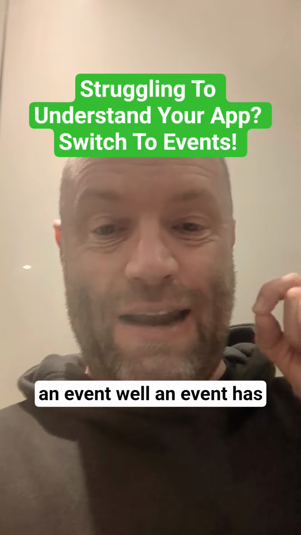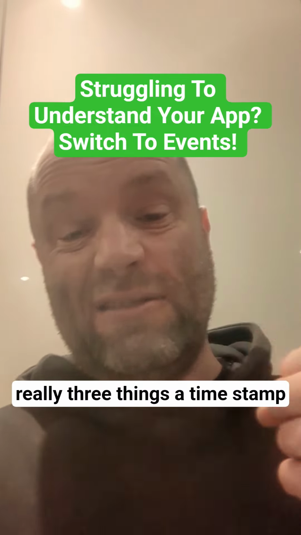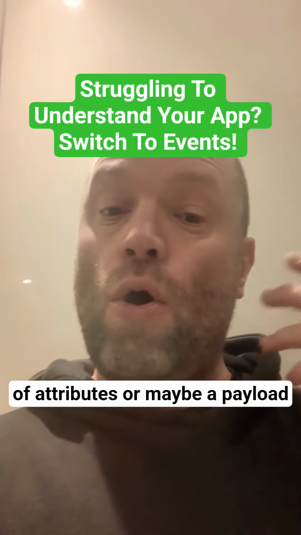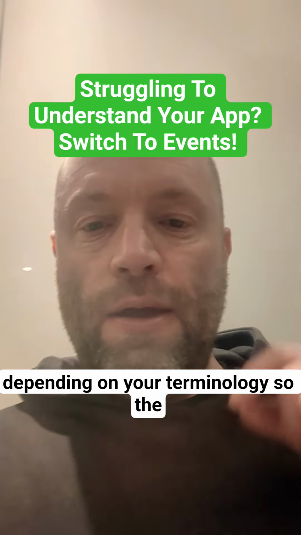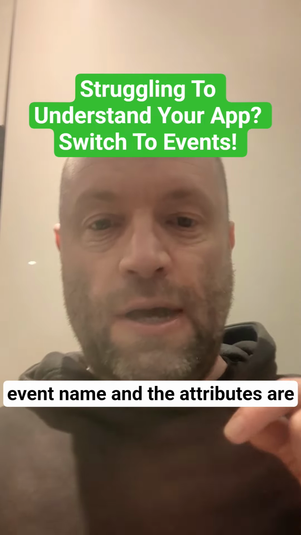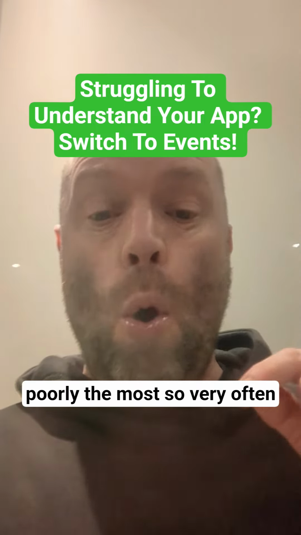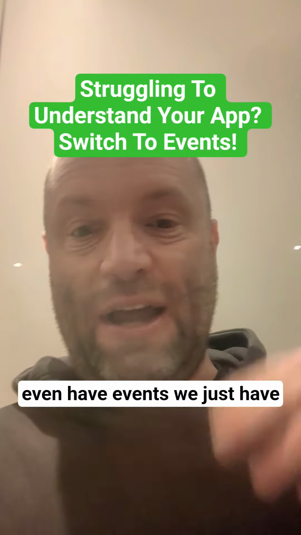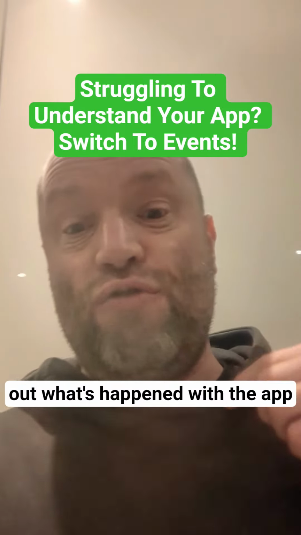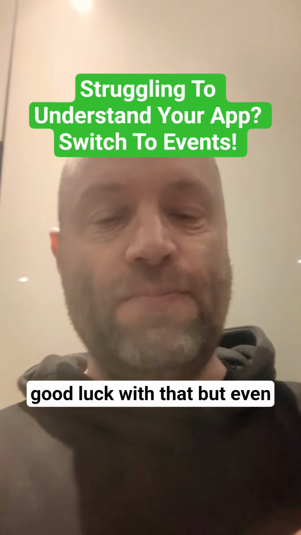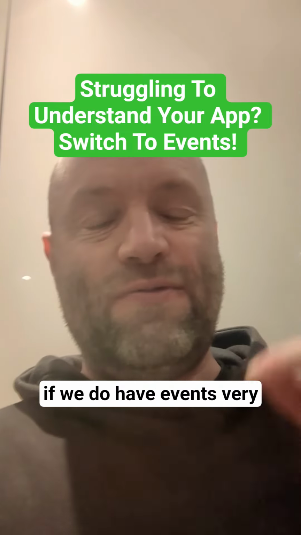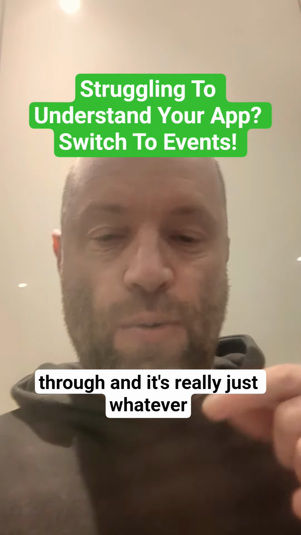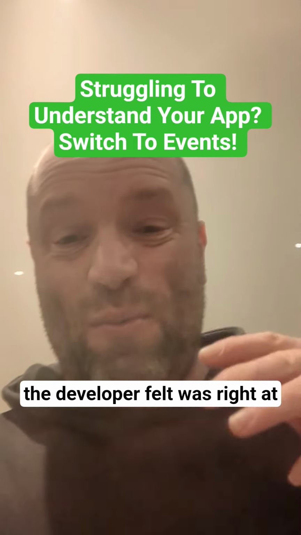So what is in an event? Well, an event has really three things: a timestamp, an event name, and a set of attributes, or maybe a payload, depending on your terminology. The event name and the attributes are the thing that I've seen handled poorly the most. Very often an anti-pattern is, oh, we don't even have events, we just have state and we're trying to figure out what's happened with the app 3 weeks ago from the state. Good luck with that. But even if we do have events, very often I've seen teams whose events are poorly structured, they're poorly thought through, and it's really just whatever the developer felt was right at the time.